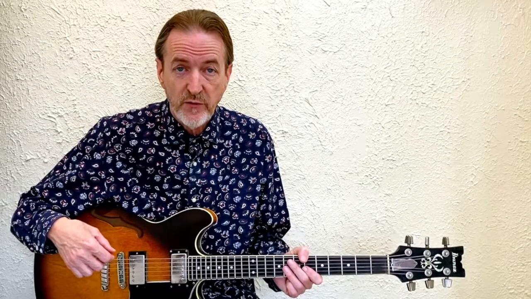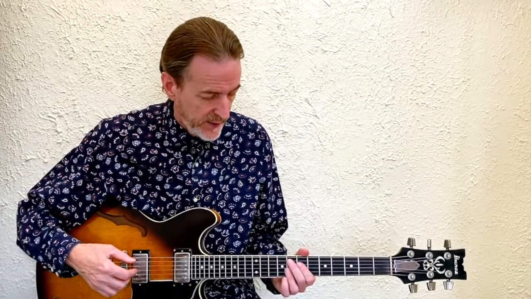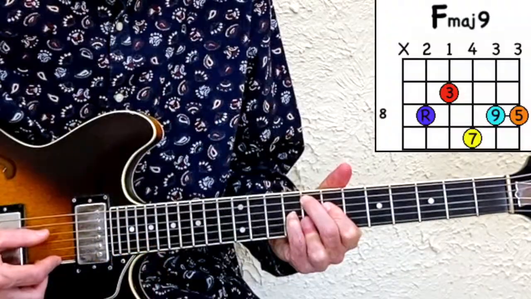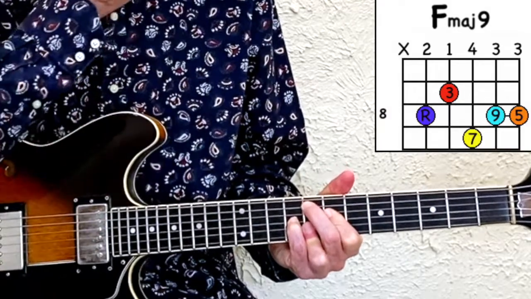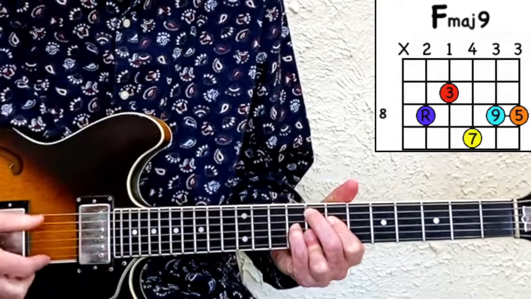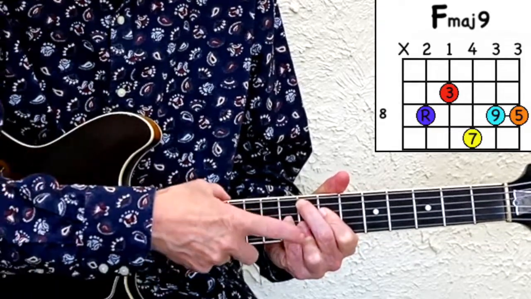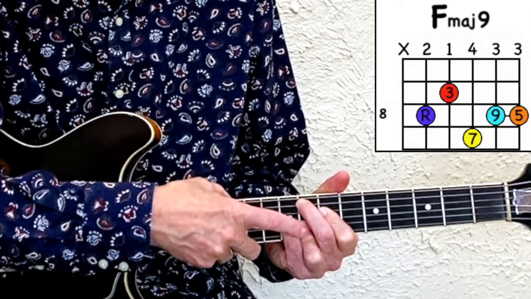On the 5th string roots, the 5th can be added on the 1st string. So the F major 9 is problematic. It can be fingered like this. So there's root, 3rd, 7, 9, 5. Some people don't like hyperextending this knuckle.